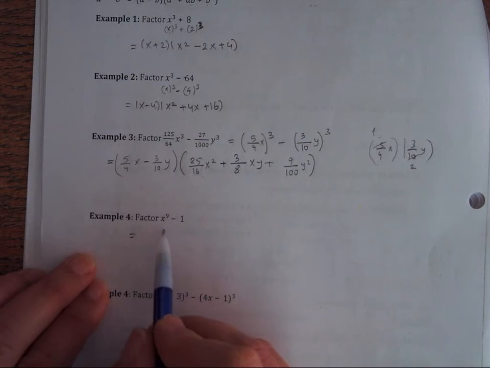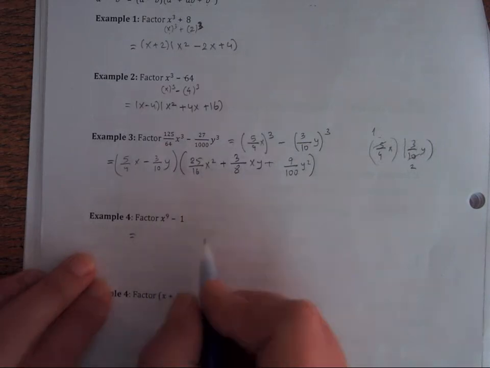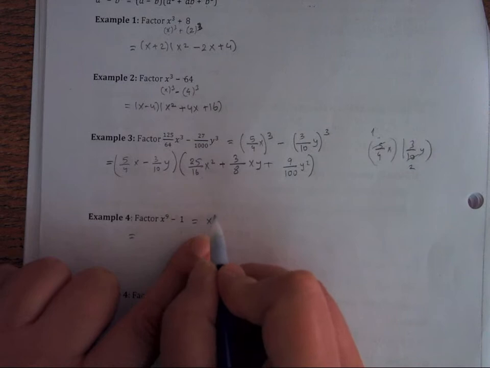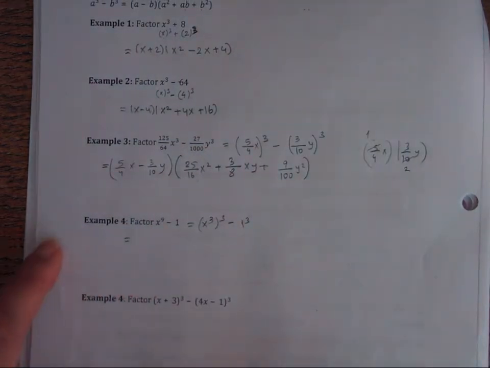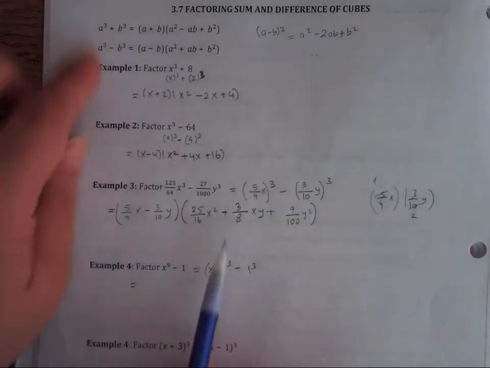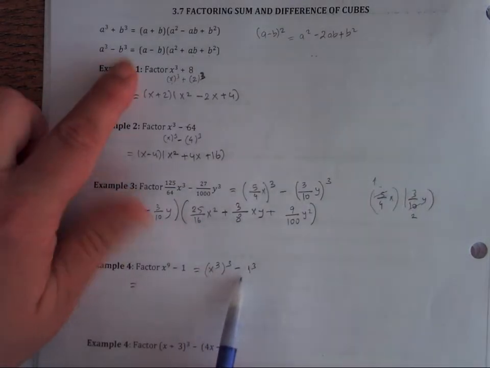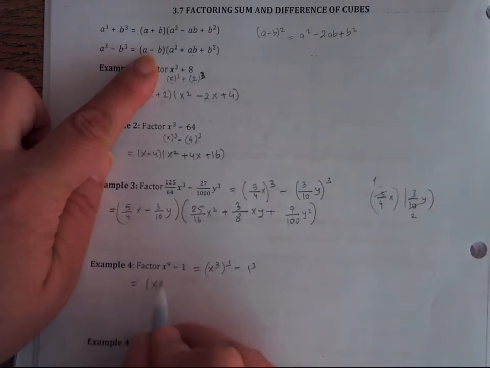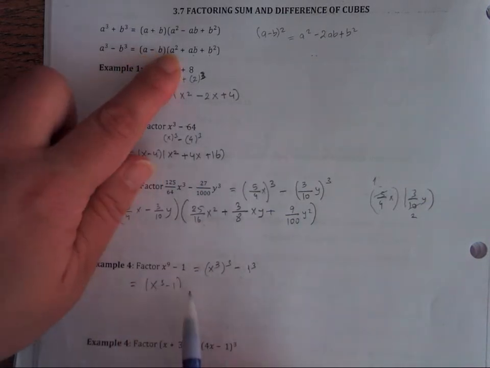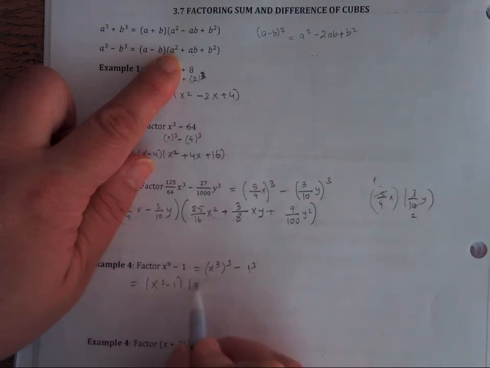Okay, so next one is x to the power of 9 minus 1. So we can write x to the power of 9 as x cube and 1 is 1 cube, obviously. Now your a is x cube, your b is 1. So a minus b, you do x cube minus 1. Then apply the formula again, a square, so a is x cube square gives you what? X to the power of 6, right?